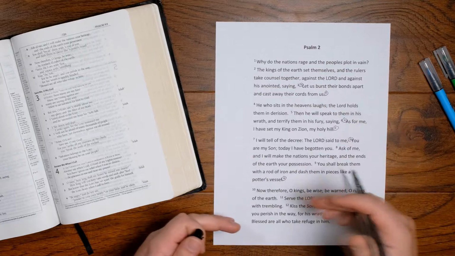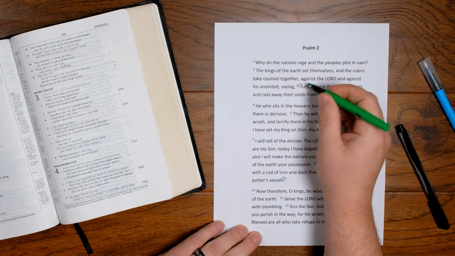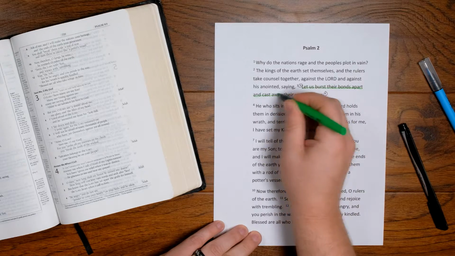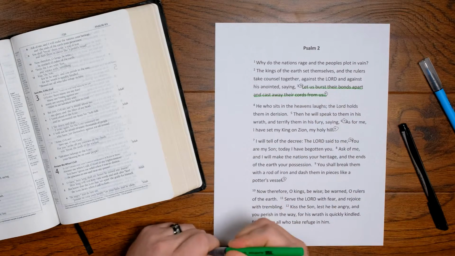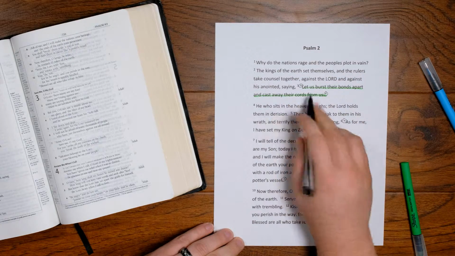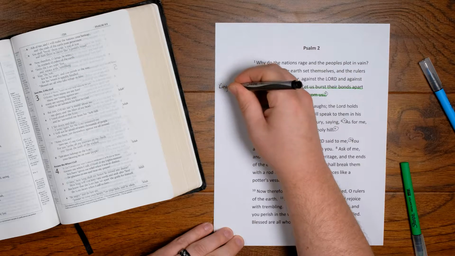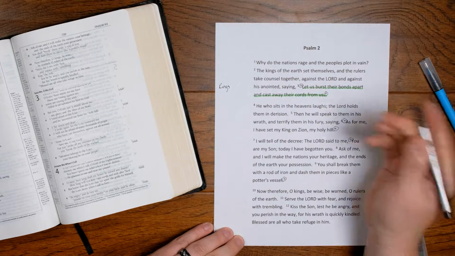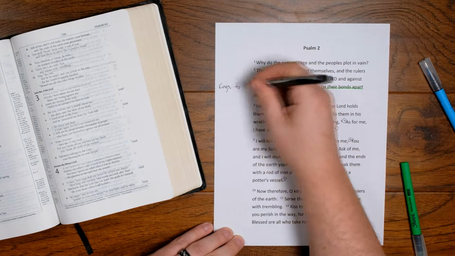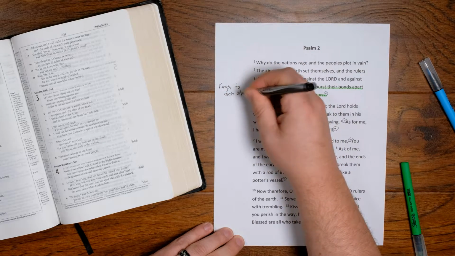And having it here on paper, I can mark these out and say, okay, there's a quote. Who's talking? And David is talking about the kings of the earth, and they're saying this. So I come over here and I say, all right, this is the kings. Who are they talking to? Okay, they're talking to each other. Okay, I've got that down.